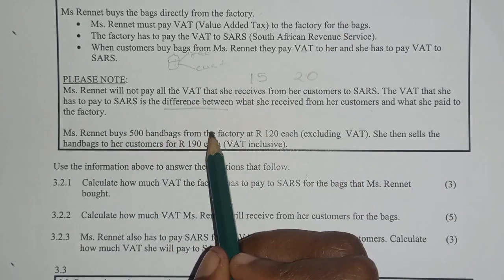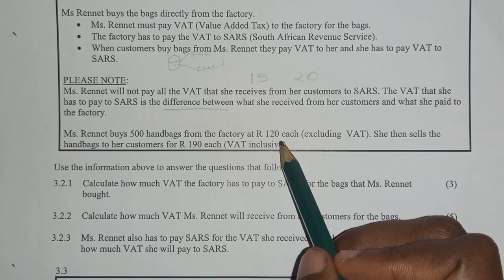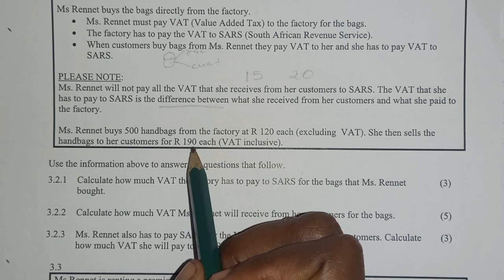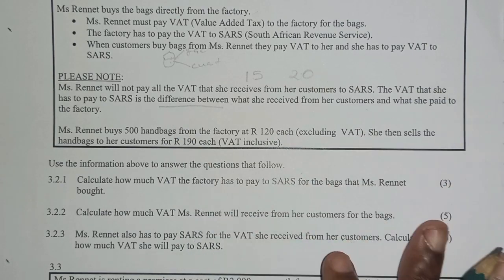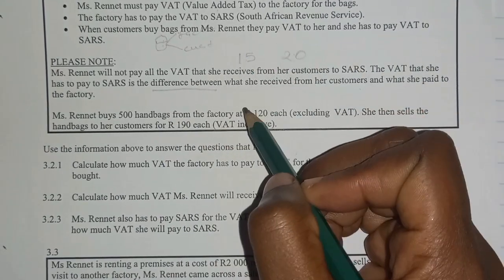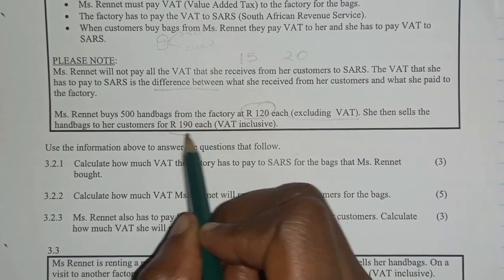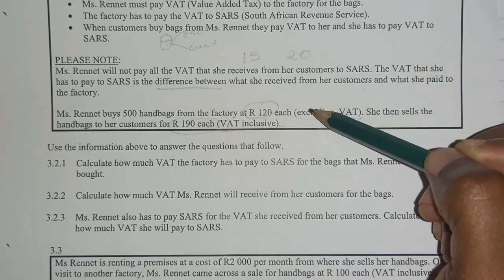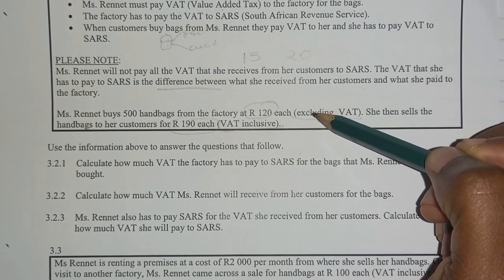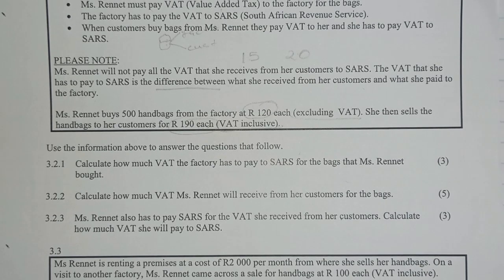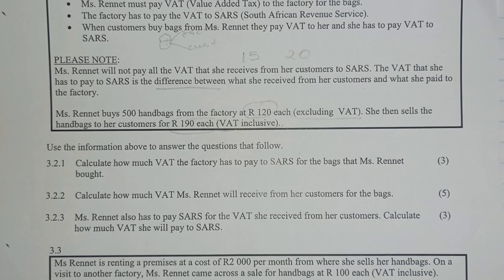Miss Rennet buys 500 handbags from the factory at 120 rand, excluding VAT. She then sells the handbags to her customers for 190 rand each, VAT inclusive. Now, look at this 120 here. It does not include VAT. But this 190 rand includes VAT. So here we can multiply by 15% and find VAT. Always note that. So those of you who are still lagging with VAT and looking for lessons on VAT, I do have lessons on VAT. Maybe I'll start linking the links to the videos as well.